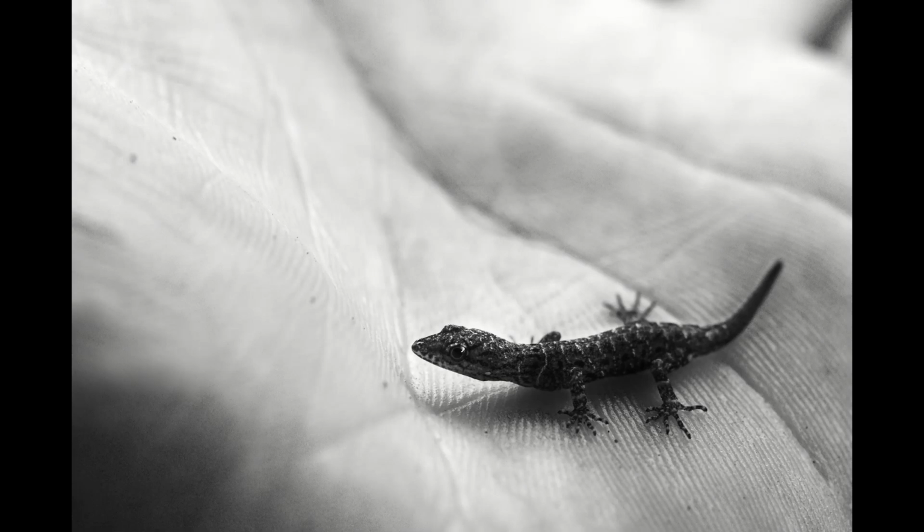Now we also need to understand depth of field. So for example, here we have a picture of a gecko. We can see the gecko's eyes are really sharp, and as we go further towards his tail, it starts to go out of focus, and also the hand he's standing on is more or less completely out of focus. This has got a really low depth of field.